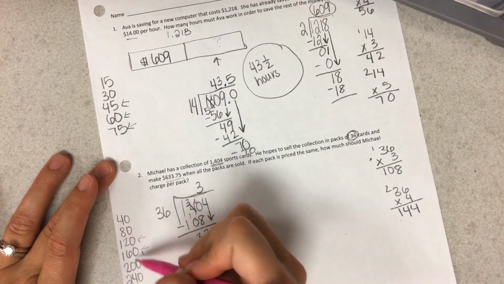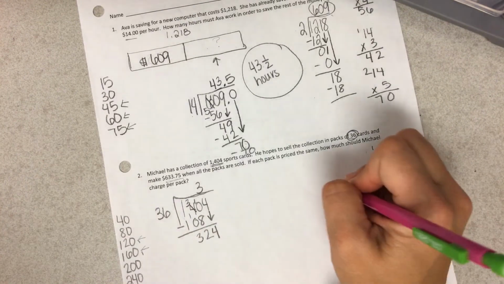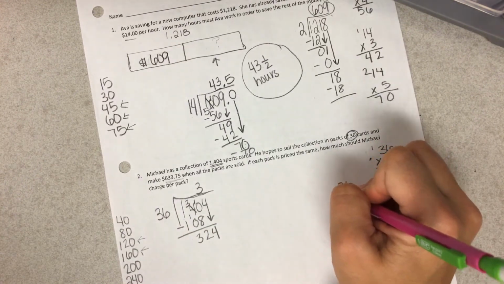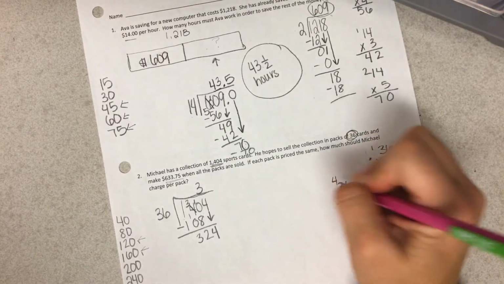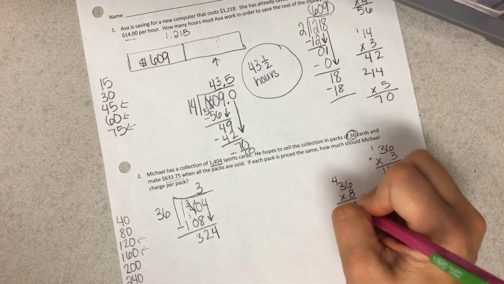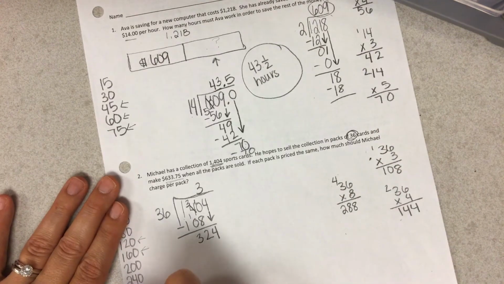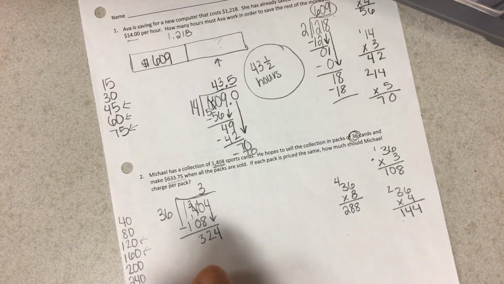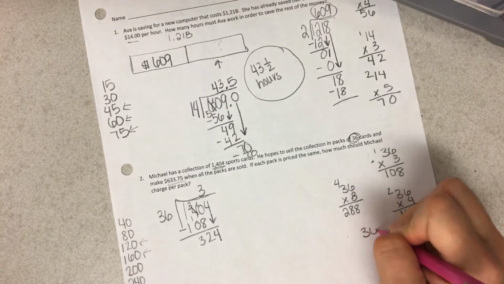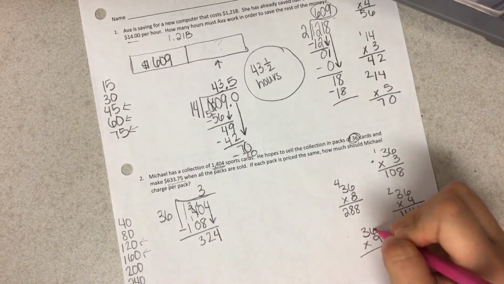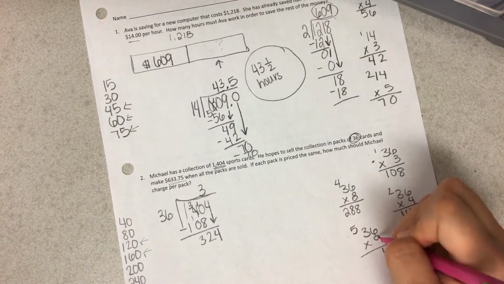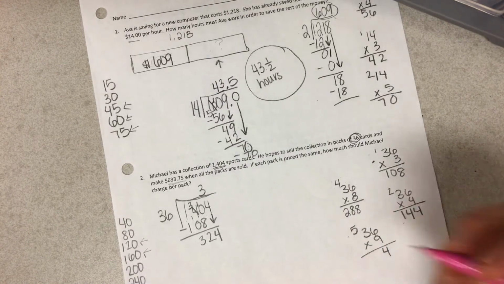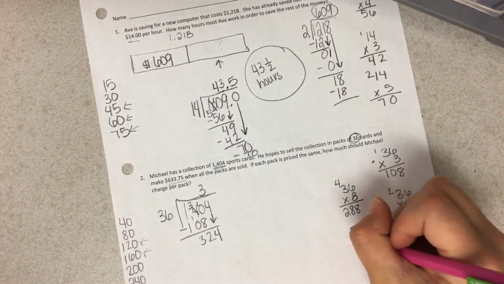Well, let's try that. So 1, 2, 3, 4, 5, 6, 7, 8. Let's do 36 times 8. 6 times 8 is 48. Carry my 4, 24, 25, 26, 27, 28, 288. You know what? Even though that looks like it's going to be too much, we're going to try that 36 times 9. So 6 times 9 is 54. 9 times 3 is 27 plus 5, 27, 28, 29, 30, 31, 32.